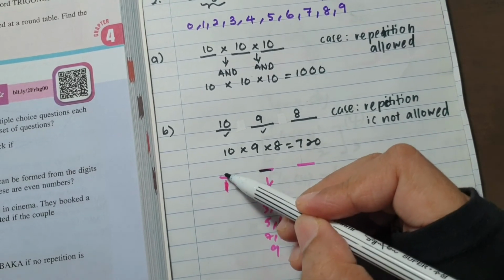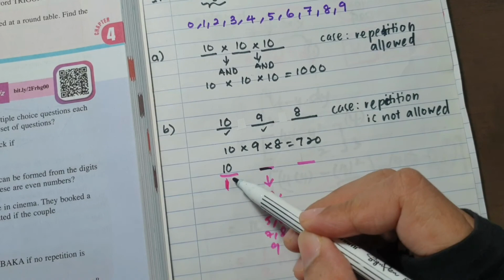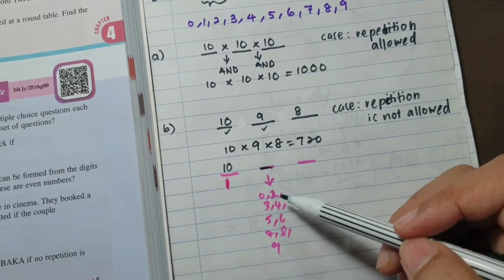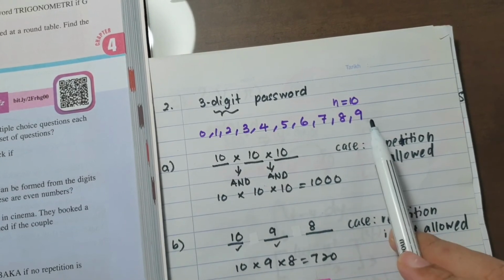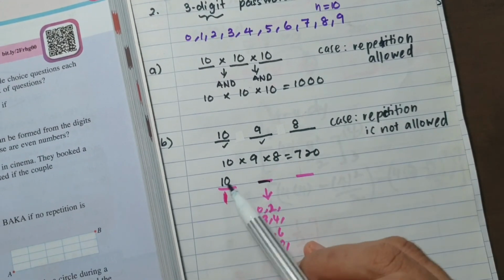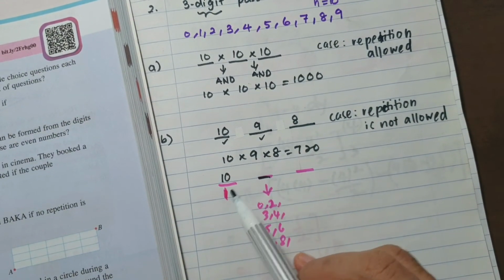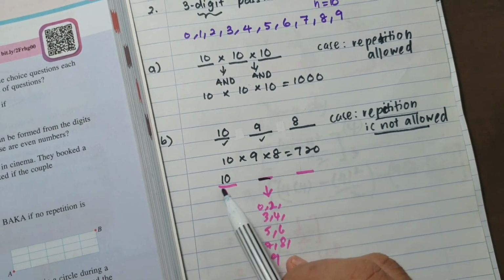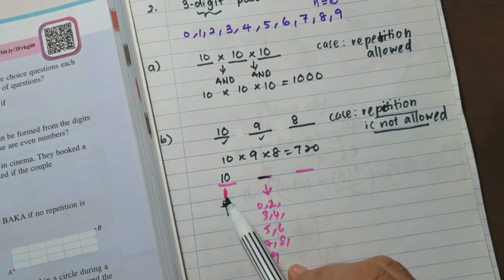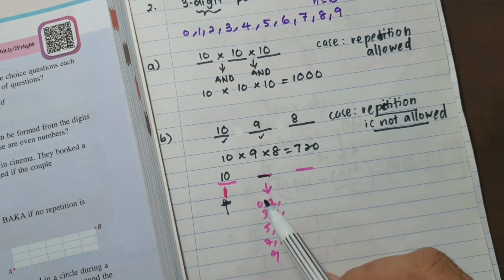So here, for the first slot, you have 10 choices. You can choose either one from digit 0 to digit 9. But for the second slot, sebab dia kata repetition is not allowed, kalau you letak first slot ni dengan digit 1, maknanya untuk second slot dah tak boleh digit 1.